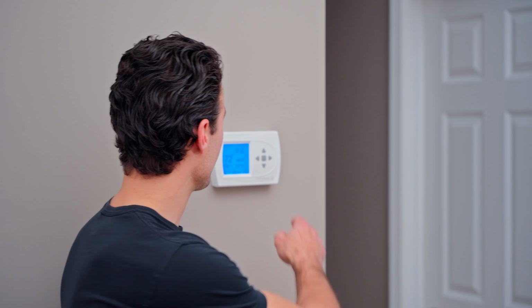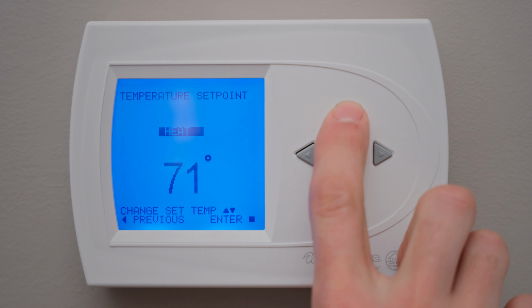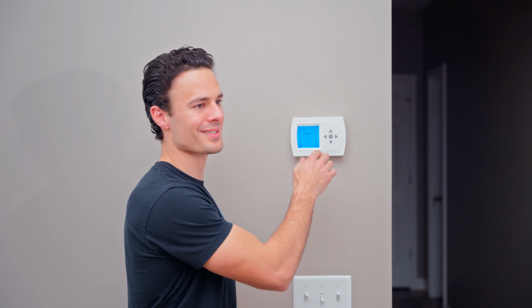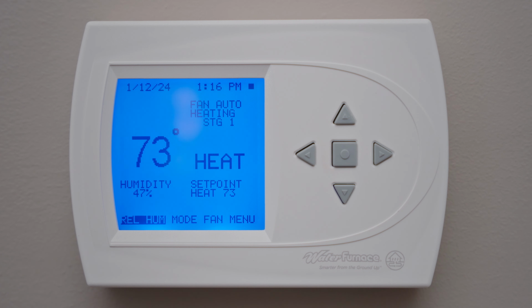Now to adjust our temperature, we simply hit the up or down arrow, and that will take us to our set point screen. From there, you can adjust it to whatever you'd like. And always make sure you hit this center button, which is like your enter or save button. And now you can see our new set point is 73.